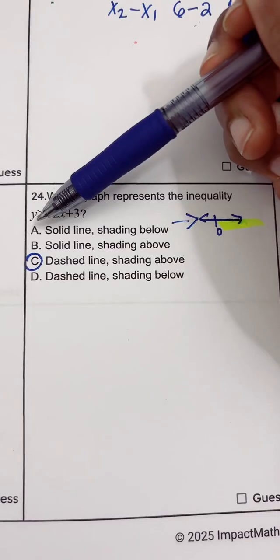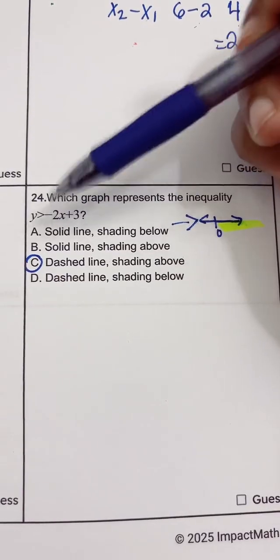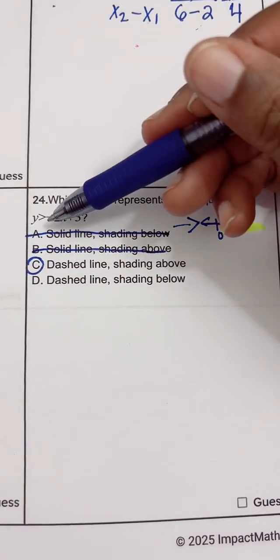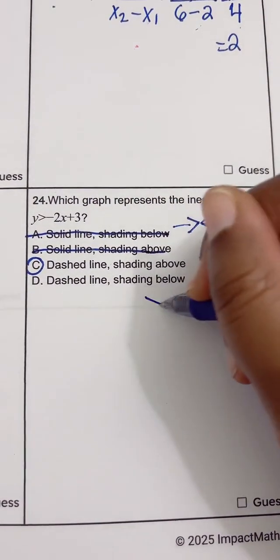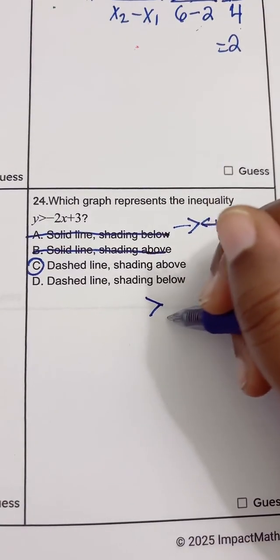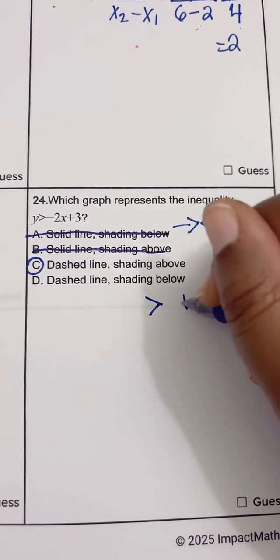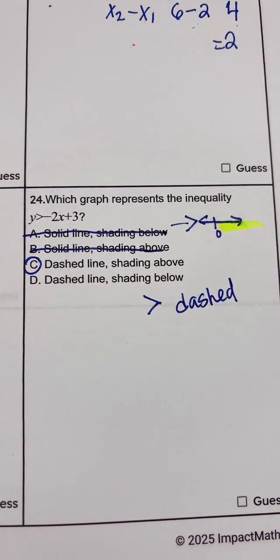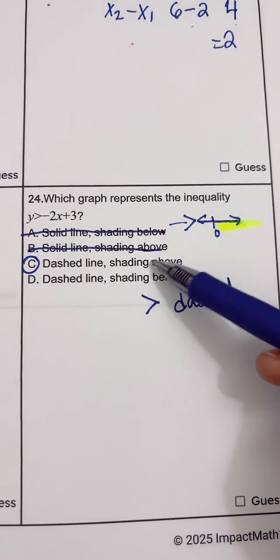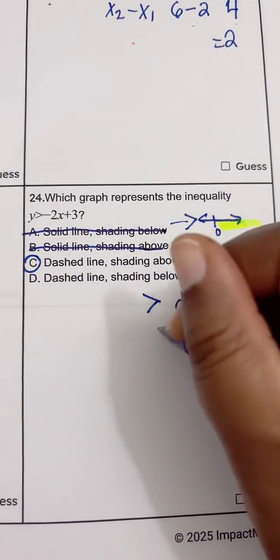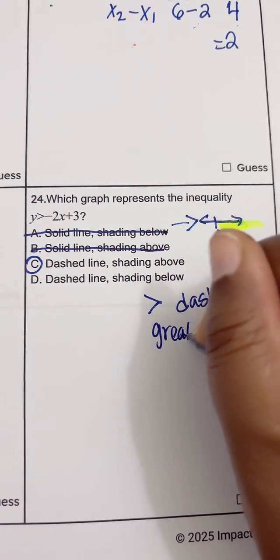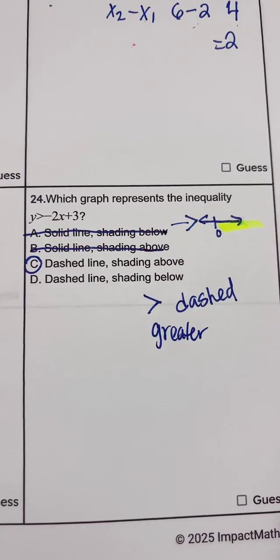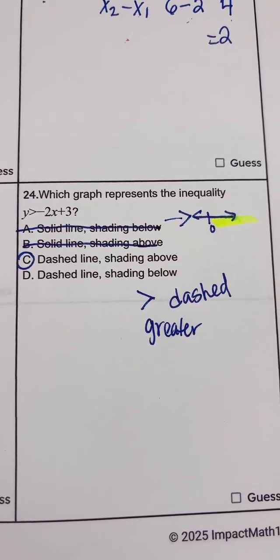Also, because this doesn't have an equal sign underneath, we know the solid lines are out automatically. This has to be a dashed line because it doesn't have the line underneath. So this is always going to be dashed. Good. Shawnee said I also got C. Perfect. And then since it says greater than, it is above. Good. Wonderful.